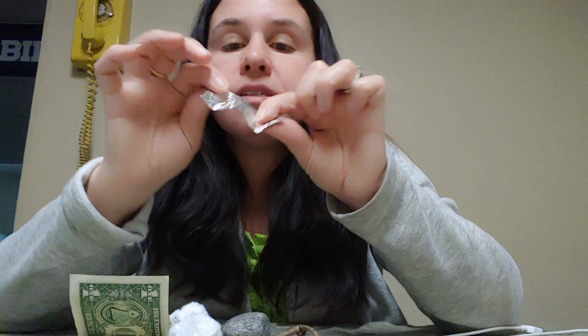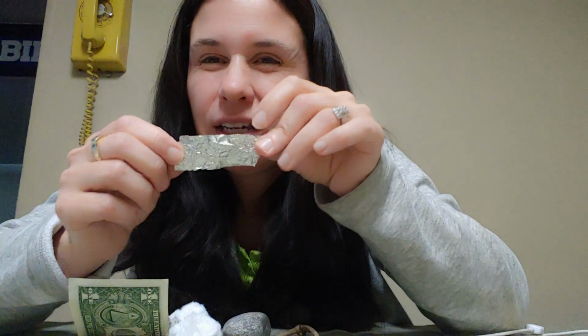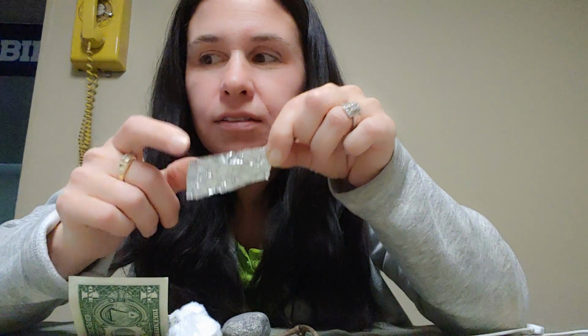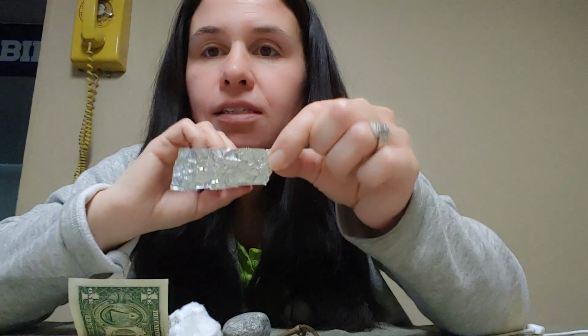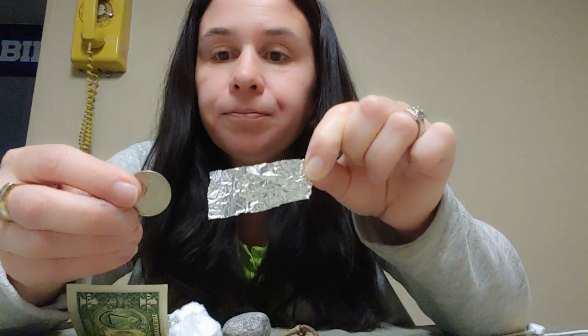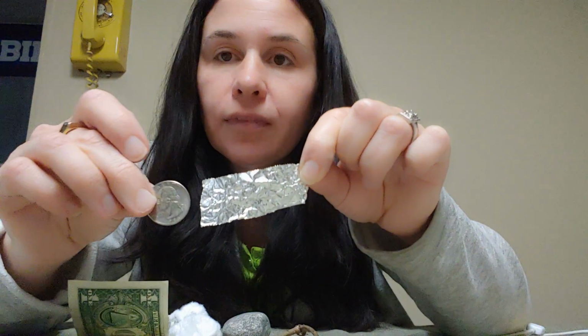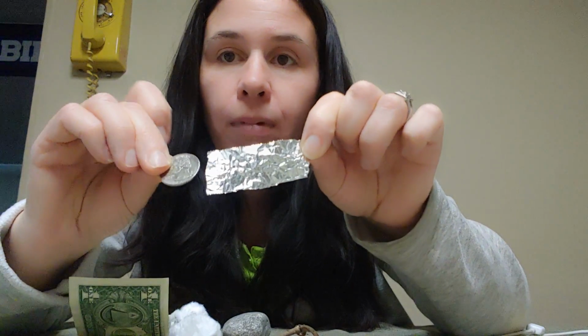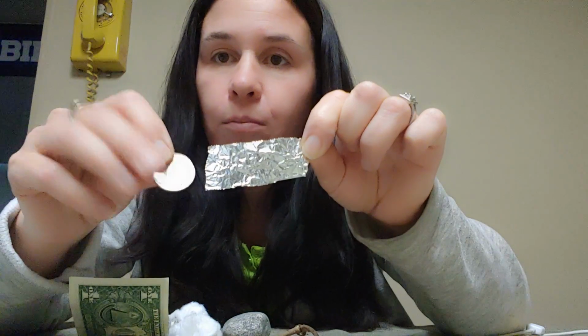The hardness, look at what I can do to it. I can bend it and squish it. So do you think it's very hard? Nope, it's not very hard at all. And it's a nice silvery color and shiny, just like the quarter. The quarter is silvery and shiny, but the quarter is very hard. You can't bend or flex it.